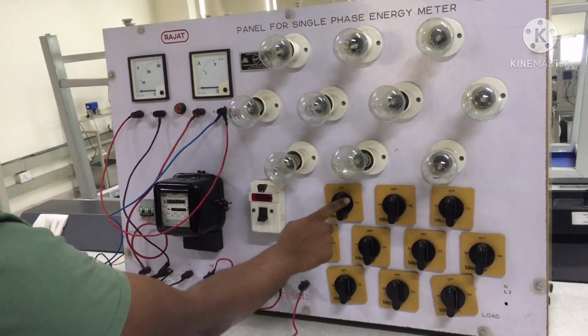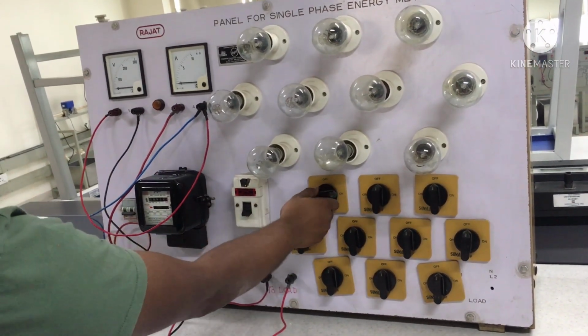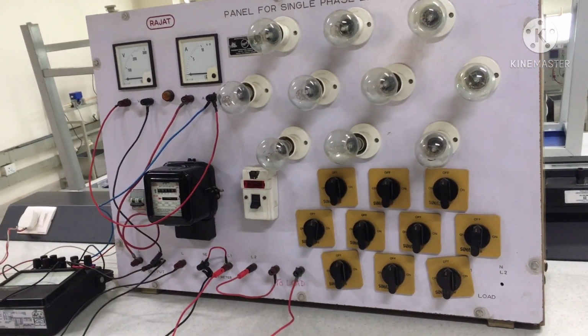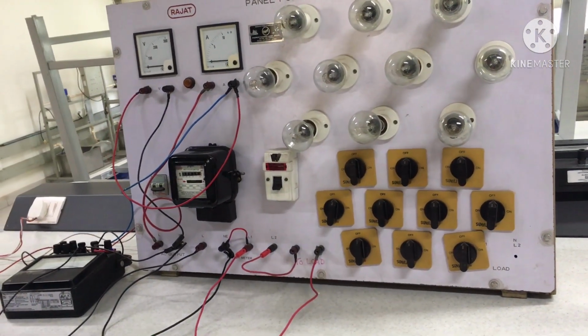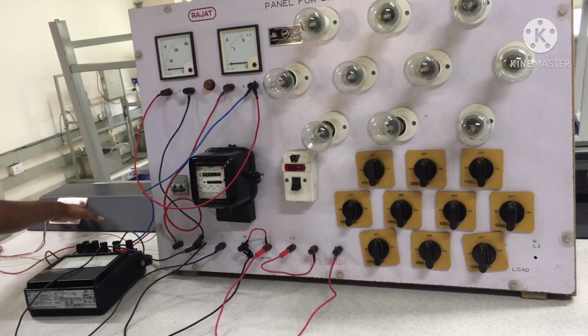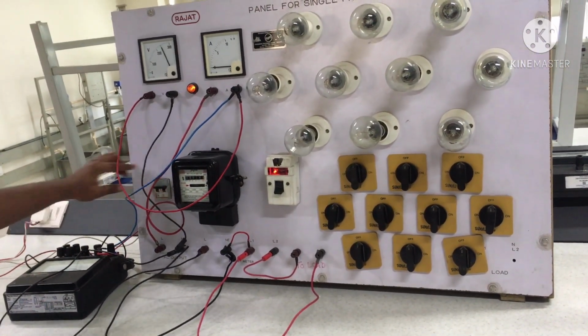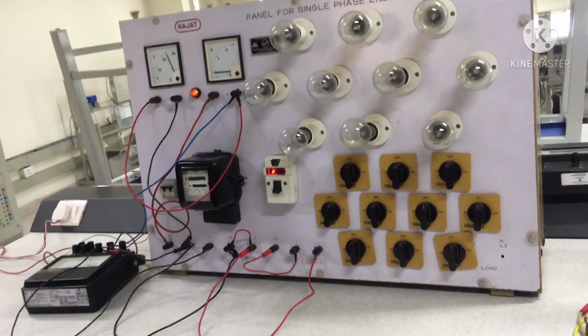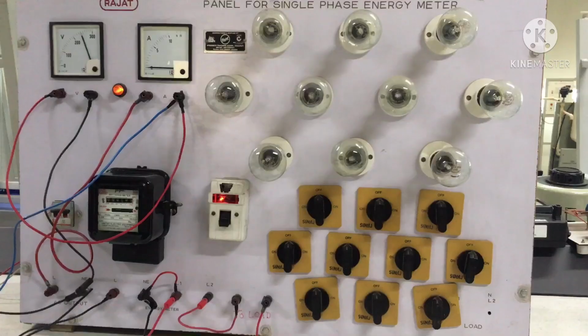Each lamp has one switch, and we can switch on like this. Now I am going to switch on the supply and the MCB, and now we are going to vary the lamp load.